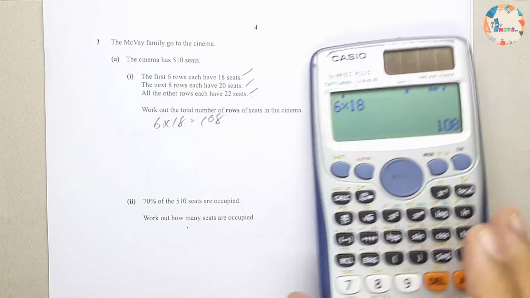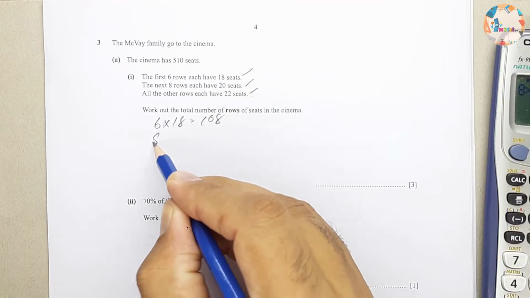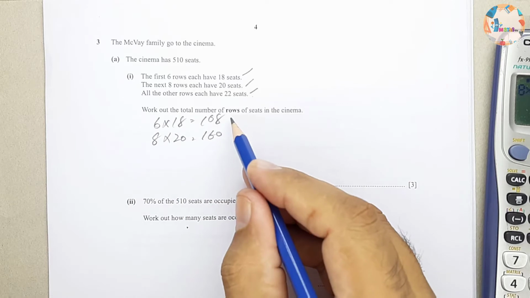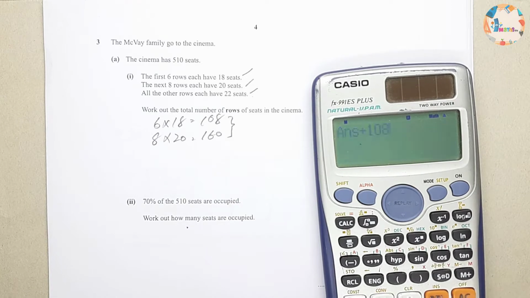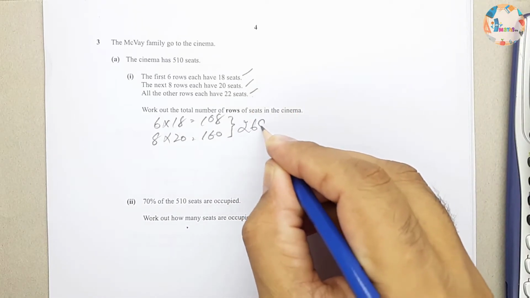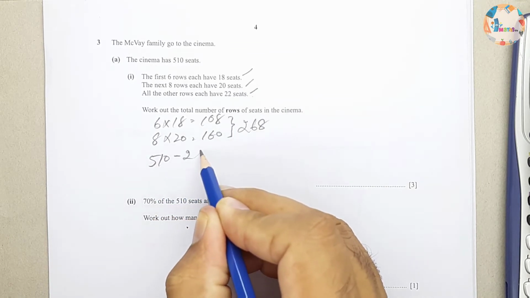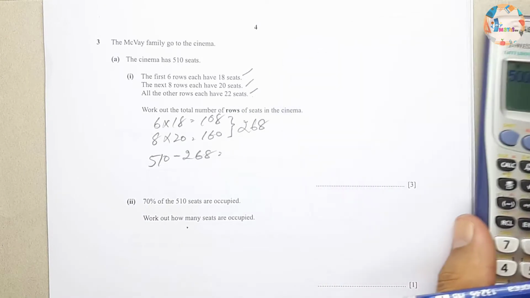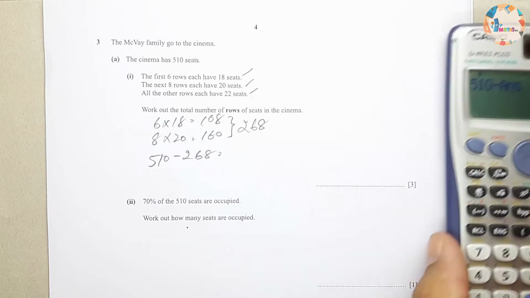So 6 multiplied by 18 will give us 108 seats, and the next 8 rows have 20 seats. So 8 multiplied by 20 will be equal to 160. Together, 160 plus 108 will be equal to 268 seats. So the total is 510. So 510 minus 268 will be equal to, basically 510, not 500.